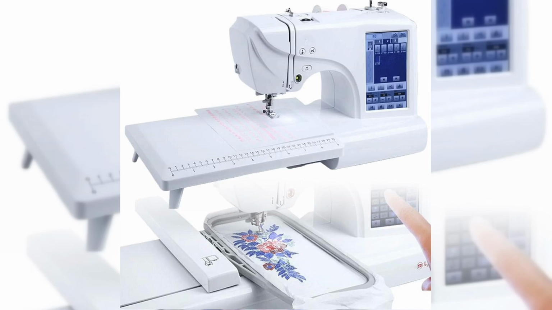The LED light, on the other hand, enhances visibility, illuminating the workspace and ensuring that intricate details can be easily seen, especially during low-light conditions. One of the notable aspects of this machine is its range of built-in embroidery designs and font options. It typically includes multiple designs, allowing users to pick and choose based on their specific projects.